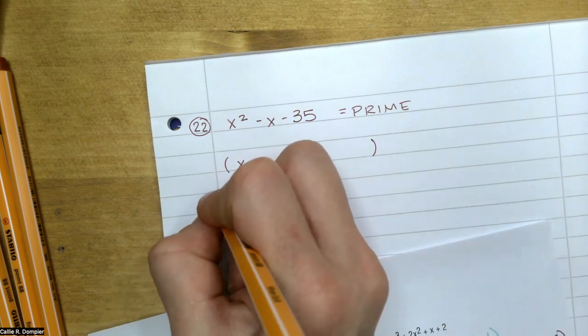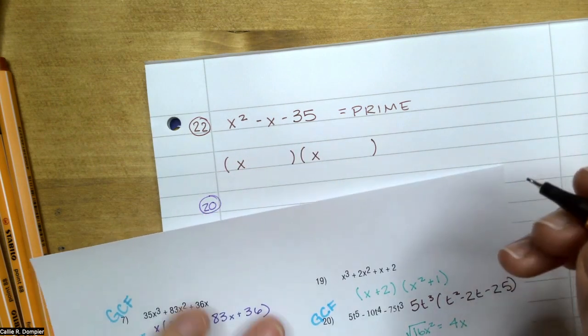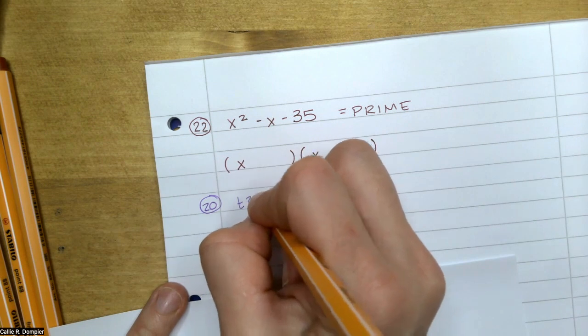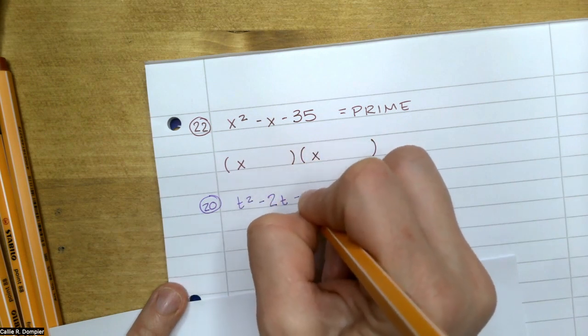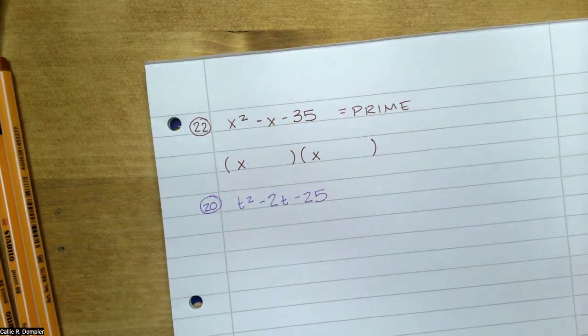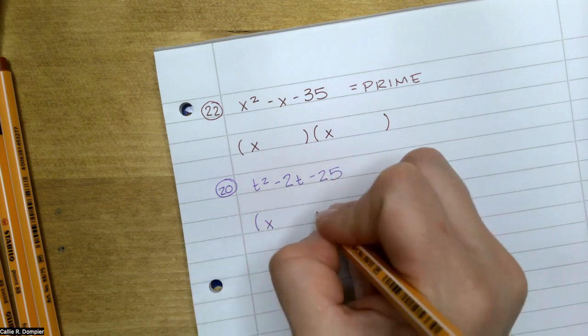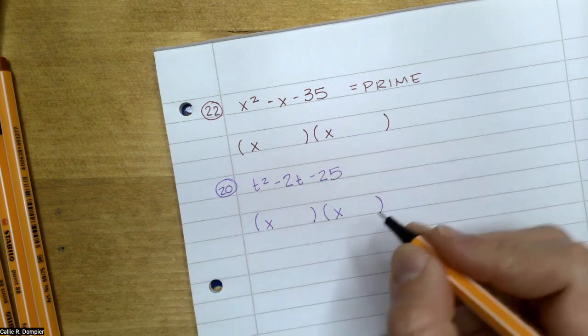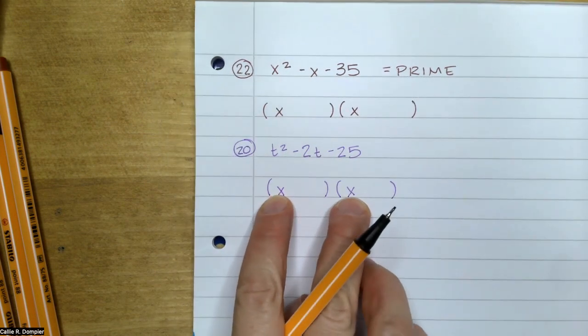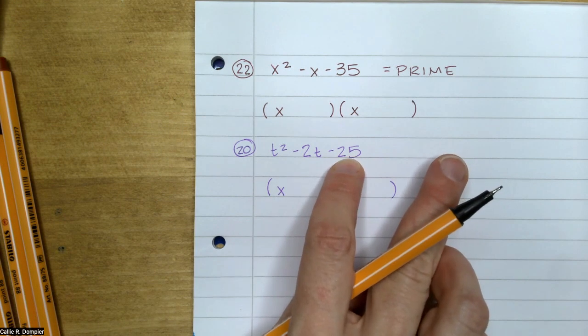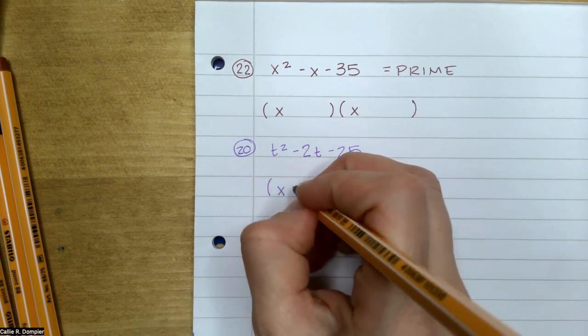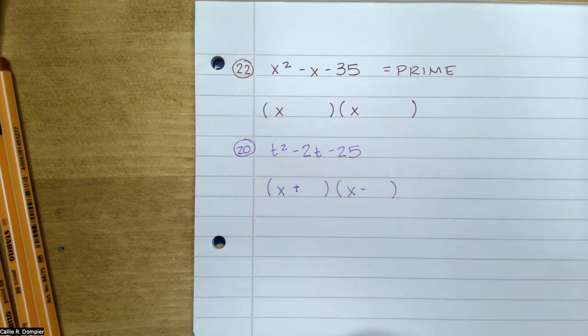So 20, t squared minus 2t minus 25. How would we factor that? Same thing. Just imagine you're reverse foiling. I need two numbers that will multiply to -25 and that will add to -2. What do we think? 5 times 5.